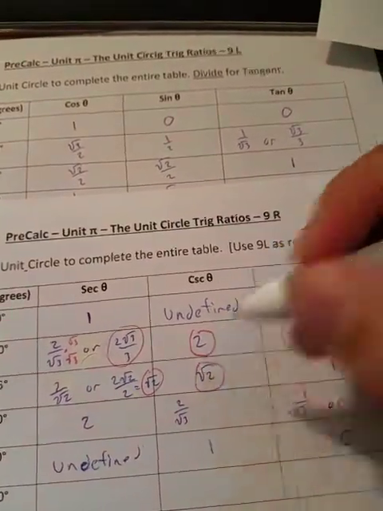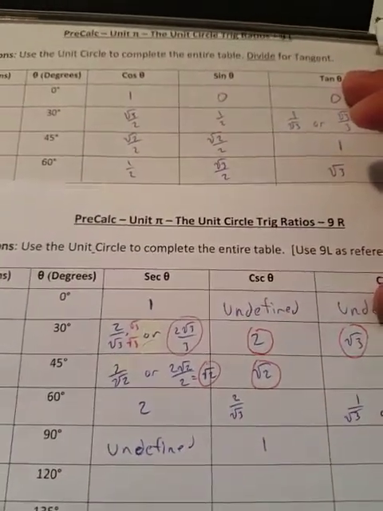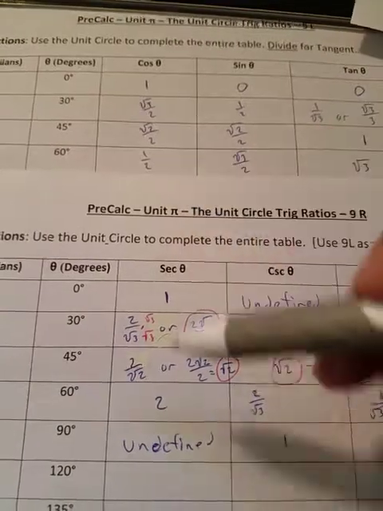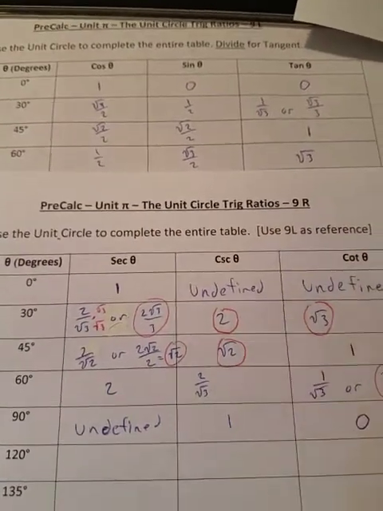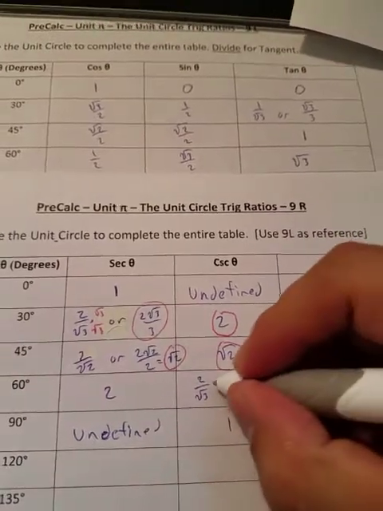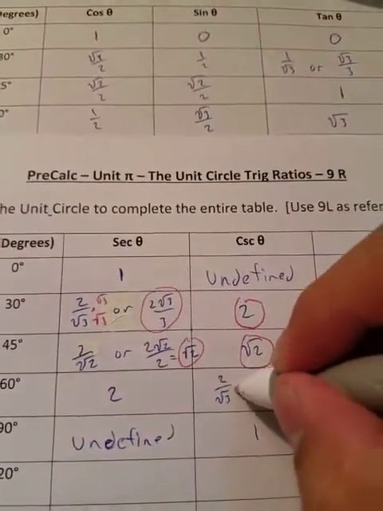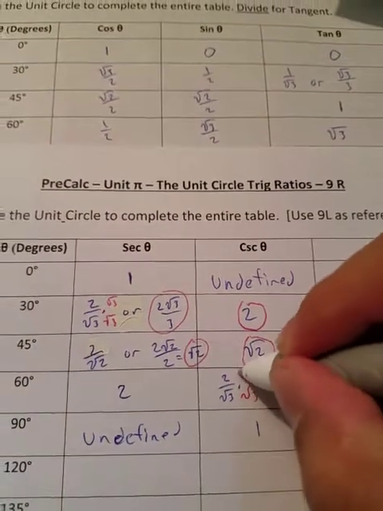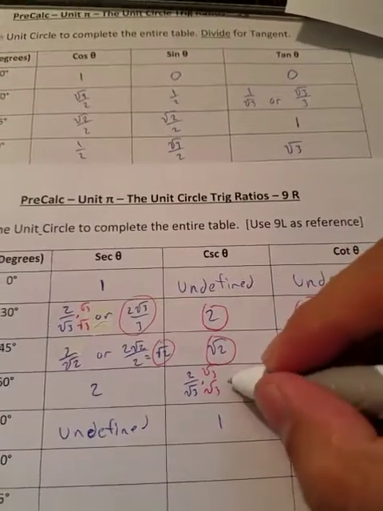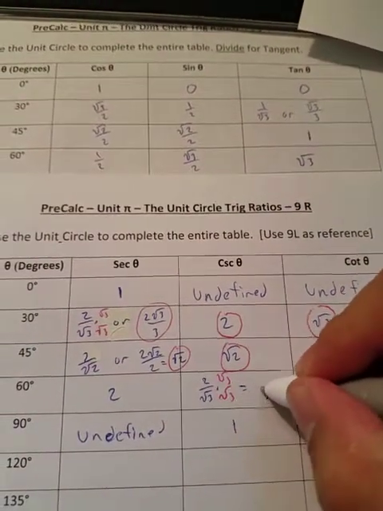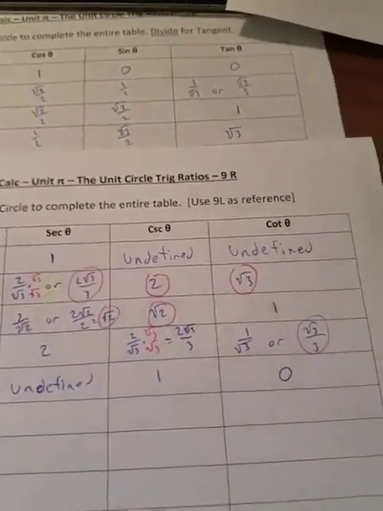So there you go. And then 1/1, the reciprocal is just 1. The reciprocal of this is 2. The reciprocal of that is 2/√3, but you don't want to leave it like that. You want to rationalize it, right? By rationalizing it, you are doing this, right? You are multiplying by square root of 3 over square root of 3, and that will give you 3 at the bottom and 2 radical 3. And then that's your answer, okay?